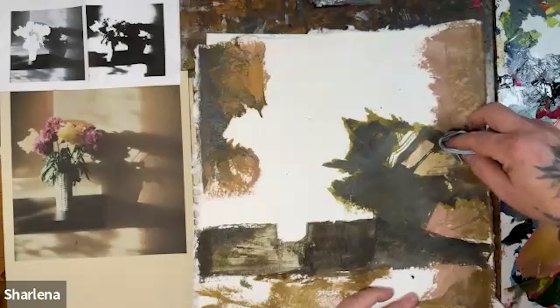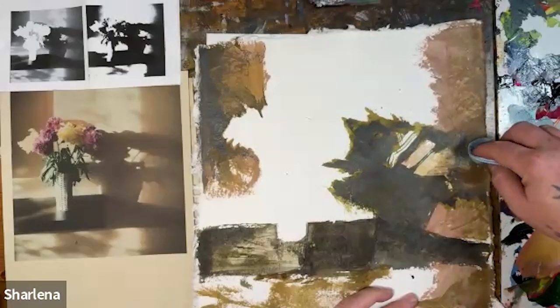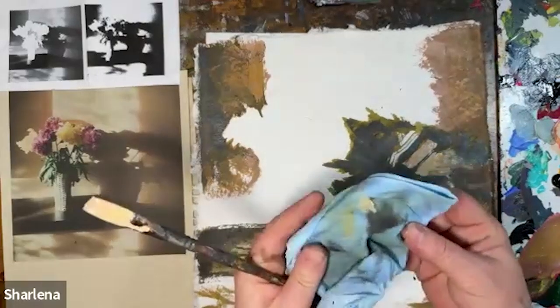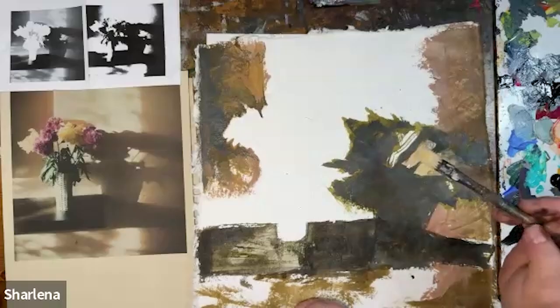Perhaps it can wipe, and a damp rag is also a fantastic tool. Please don't ever forget about a rag being a tool. It's not just to clean your brushes. So you can soften out an edge using a damp rag as well.